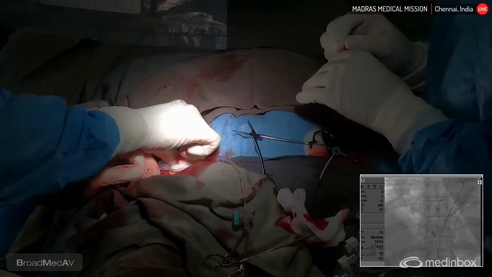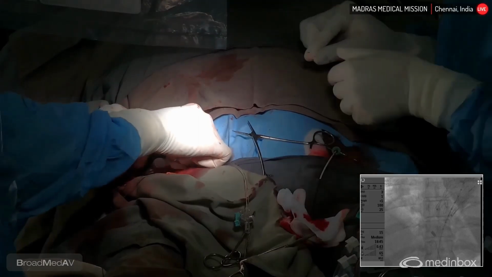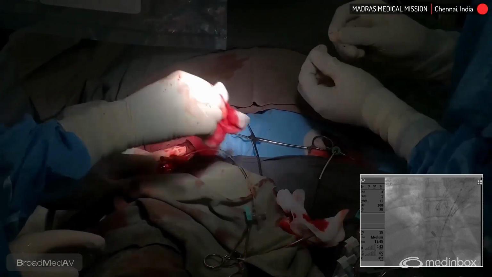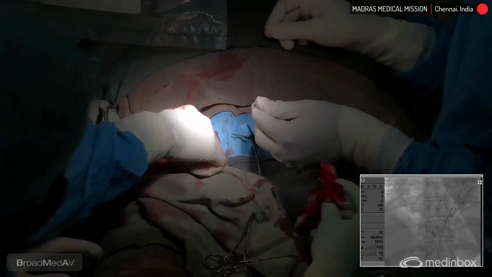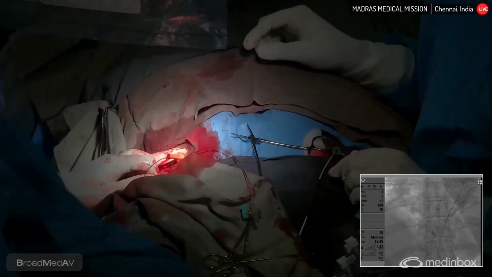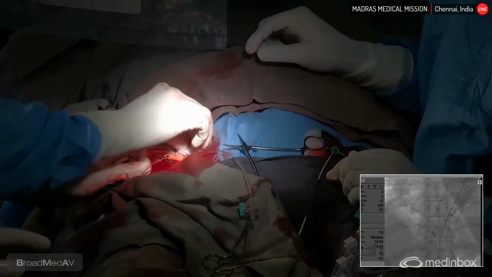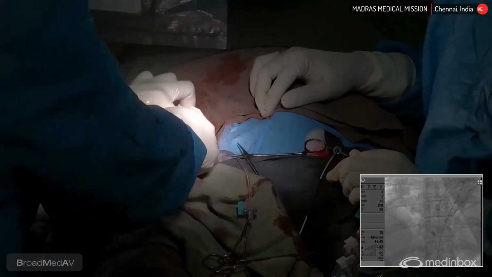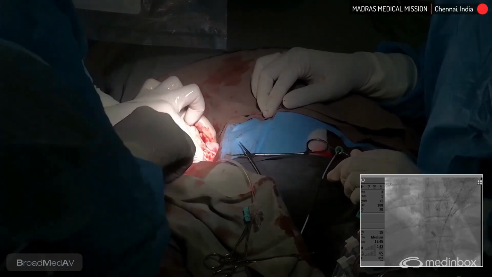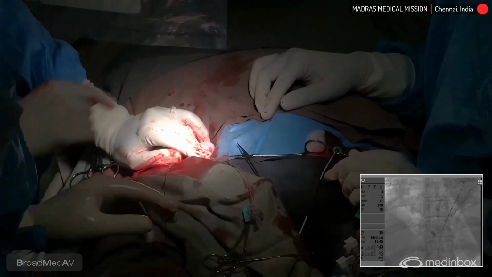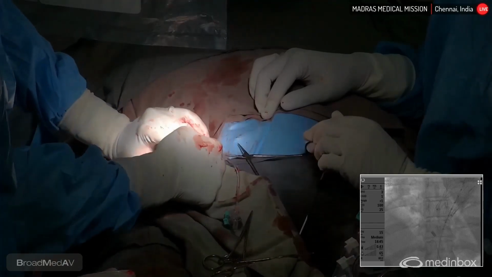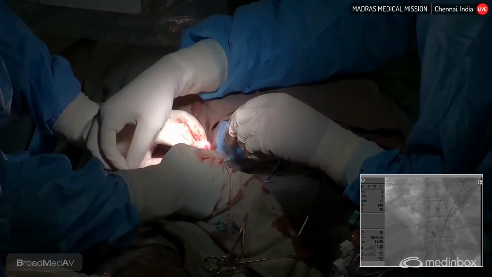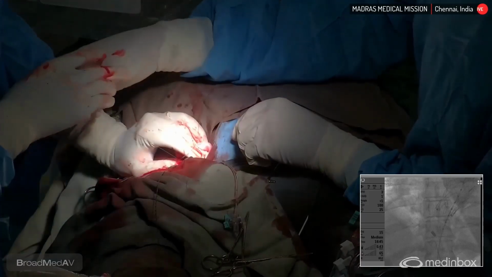Okay, now one of the proglides got cut. So we are going to manage with 2 proglides and 1 angioseal. The 12 o'clock proglide suture wire got cut. Okay, Ashish, can you remove this dilator first? Keep only the sheath. Keep the wire.